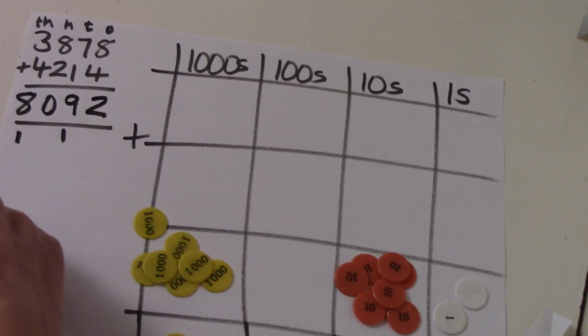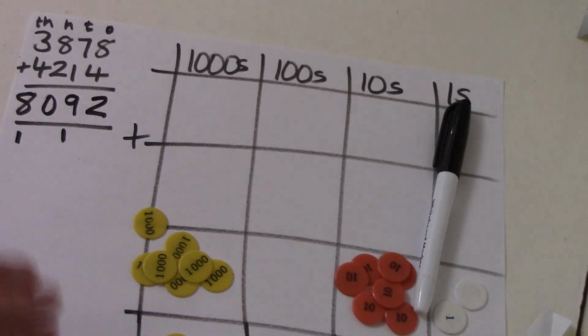So hopefully, I think mums and dads will remember this method as well. This is a method that will be quite familiar to them. So don't forget, have a go at these questions, set each day, and you've got the week on addition method.